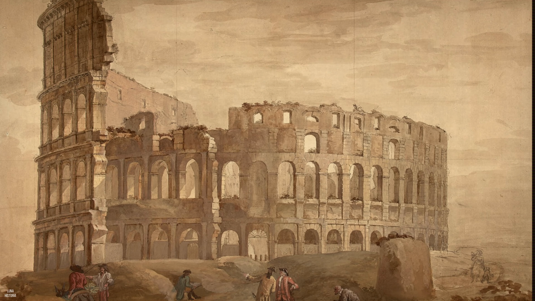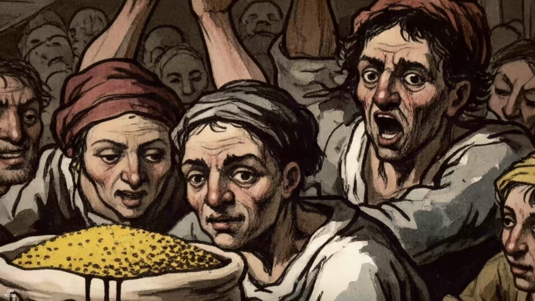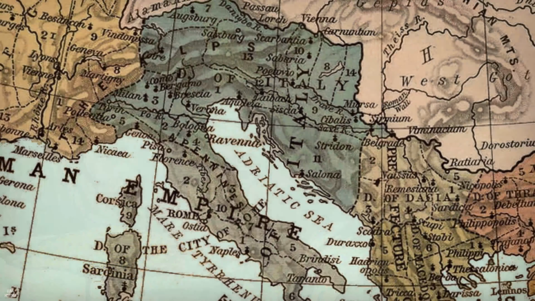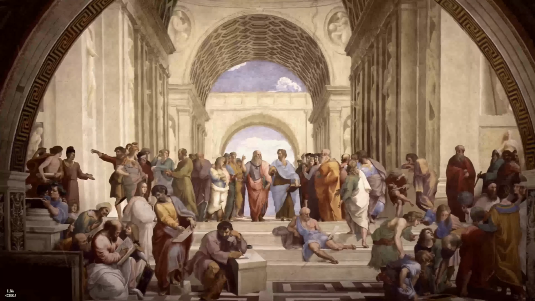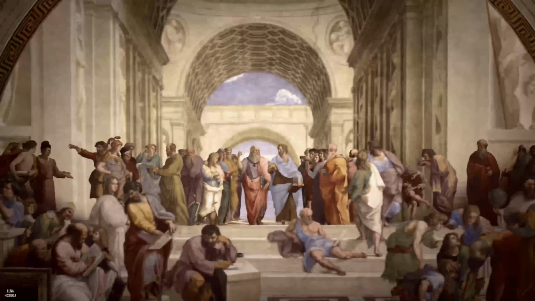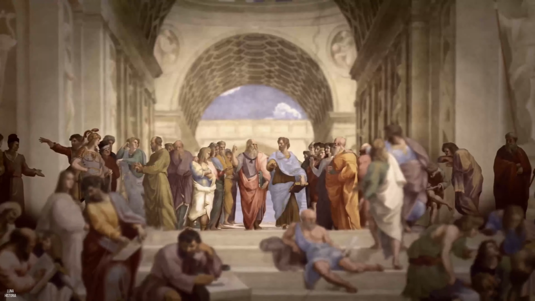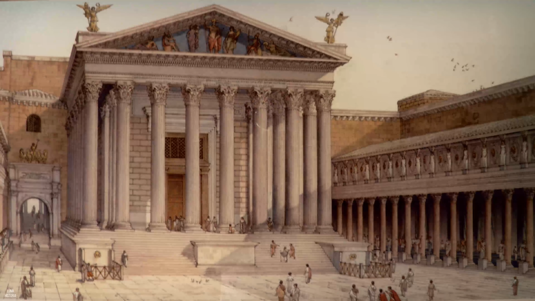This is a warning for modern democracies. Authoritarianism doesn't always come with a bang. Sometimes it comes with a whisper. Rome's journey from republic to empire isn't just ancient history, it's a mirror to our own times. How do we balance security and freedom? How do we prevent the concentration of power? How do we protect our institutions from those who would exploit them?